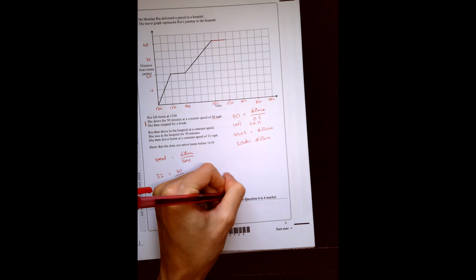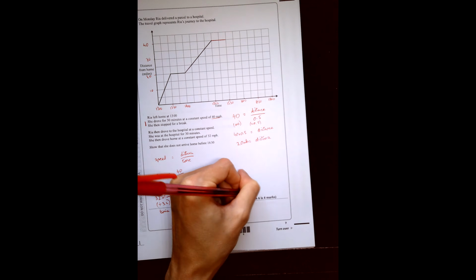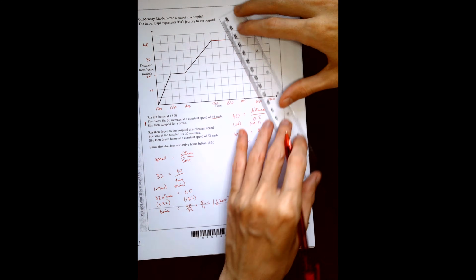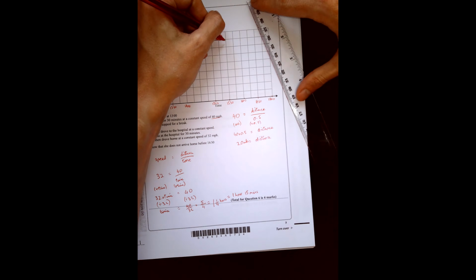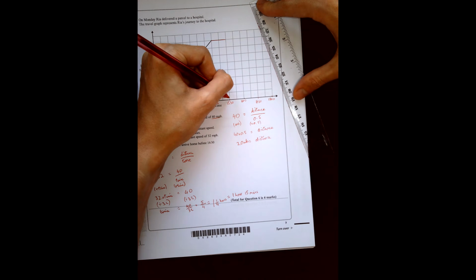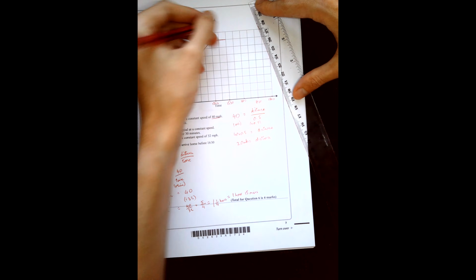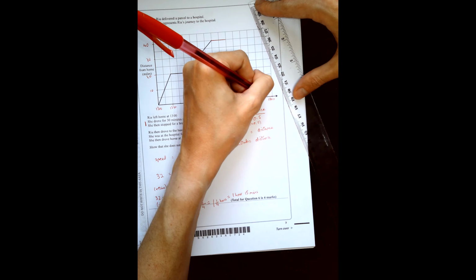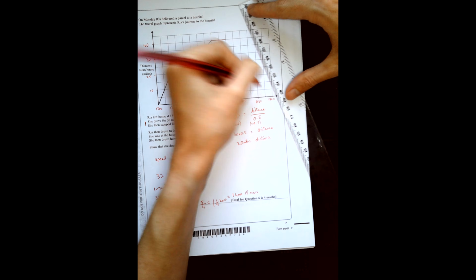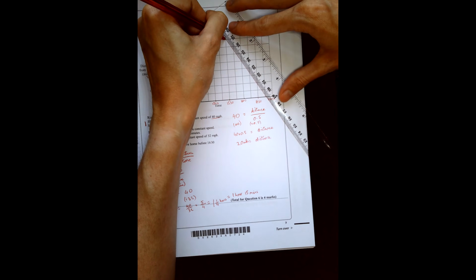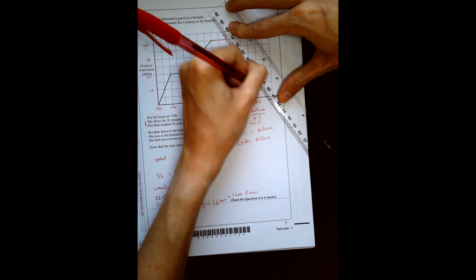Now we need to show on the graph what time she's going to be home for then. So 1 hour is going to be 4:30, and then you've got to add on the 15 minutes, which is going to be here, halfway between 4:30 and 5 o'clock. Okay, so use a ruler, and it's going to go here.